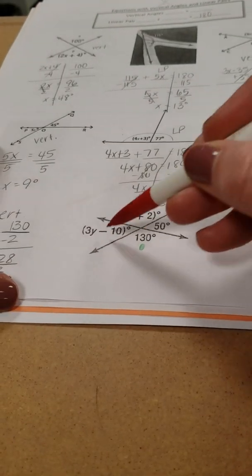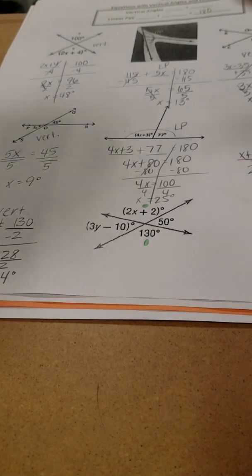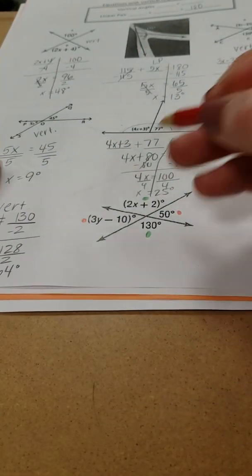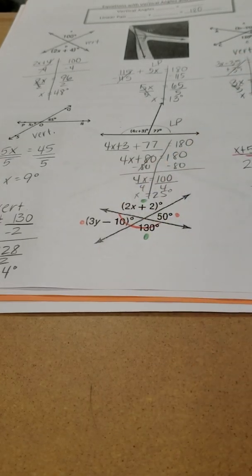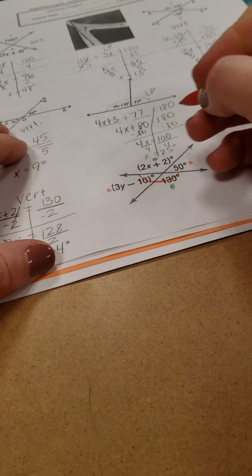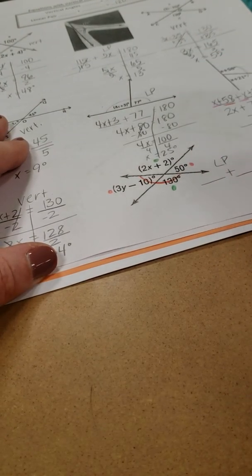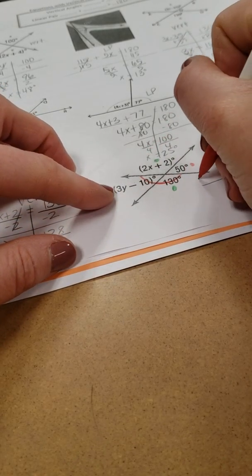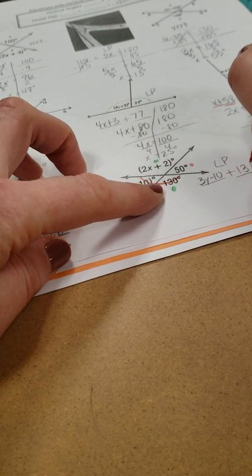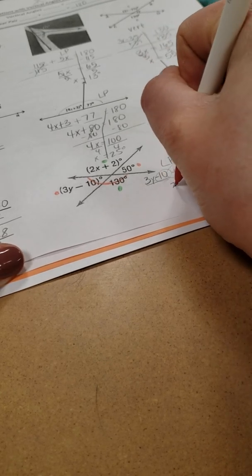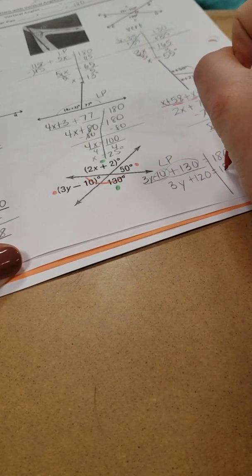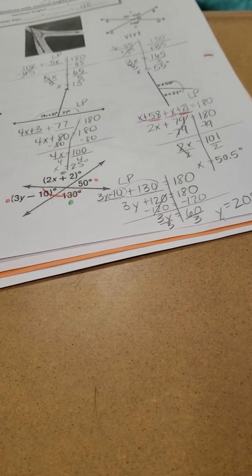Now, we need to actually be able to solve for y as well, so we can either use the fact that I notice that y has a vertical angle, or we could realize that y could be a linear pair with the 130 as well. Because we want to have a little variety here, let's do a linear pair. So blank plus blank equals 180. 3y minus 10 plus 130 is equal to 180. Combining my like terms here, I have a negative 10 and a plus 130. So I'm going to get 3y plus 120 equals 180. Subtract the 120, and 3y is equal to 60. Divide by 3, y then is 20 degrees.